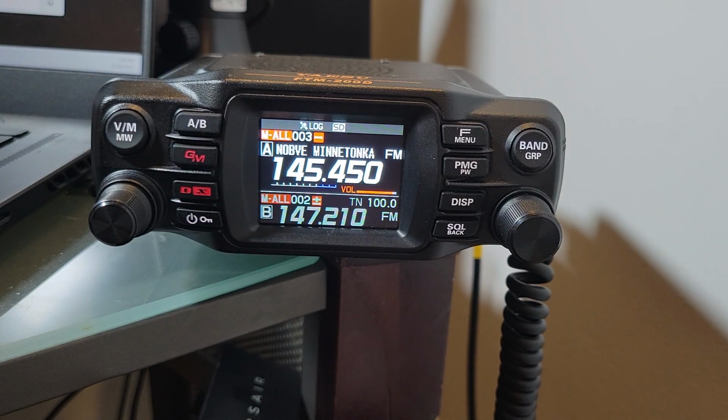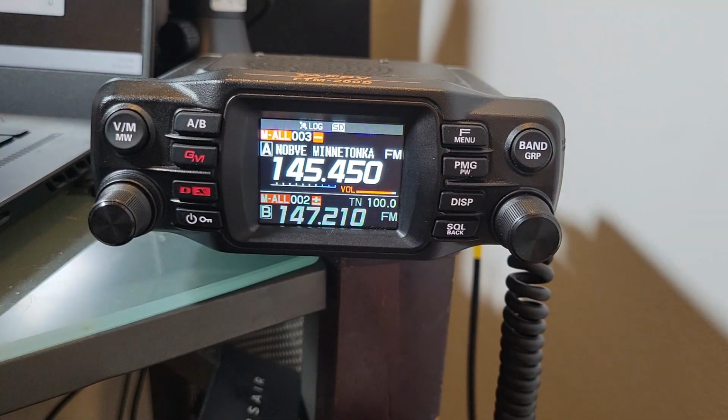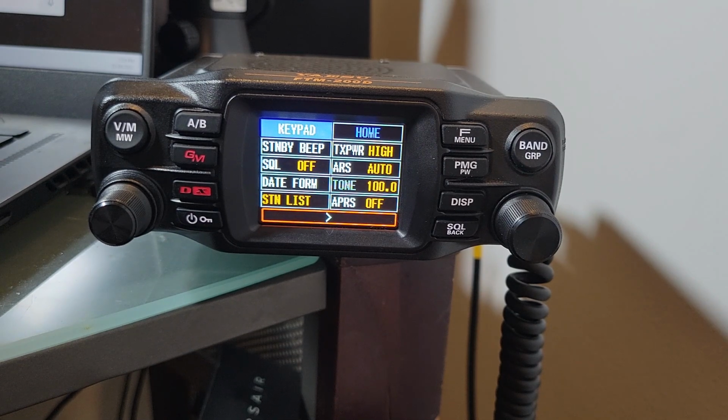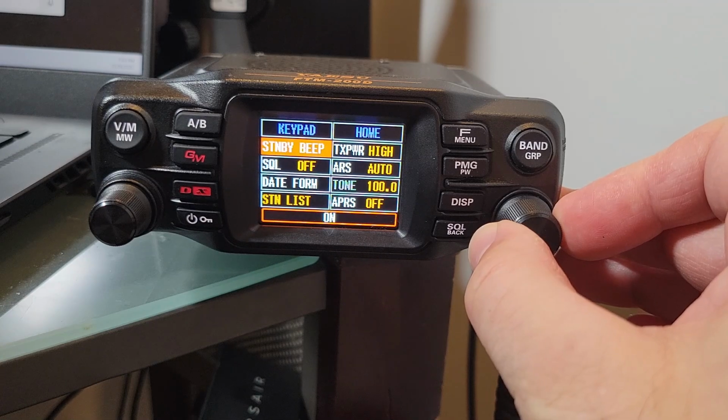Okay, we're going to move over to the right side now, and we're going to see the menu button. Seems obvious at first, but there's an extra function there that I want to show you. One push will get you to a quick menu here, and you can see various options available.